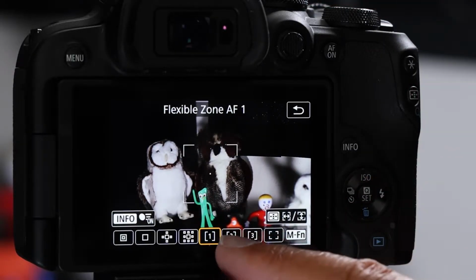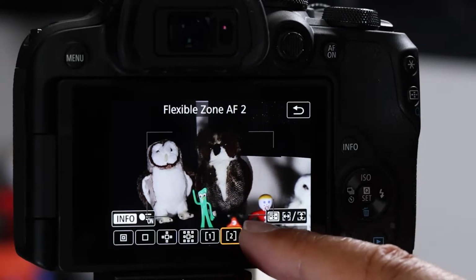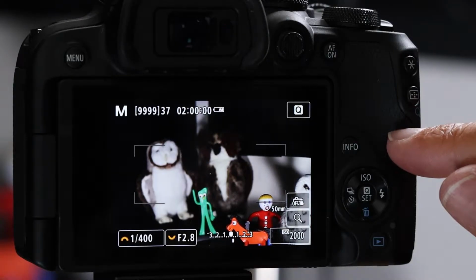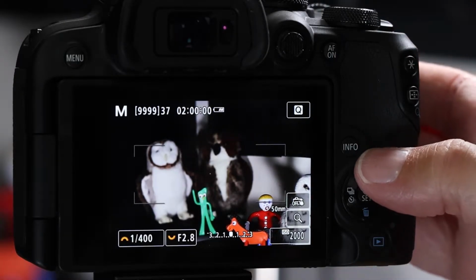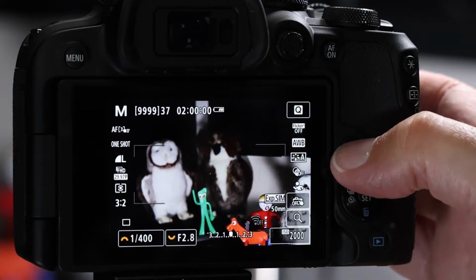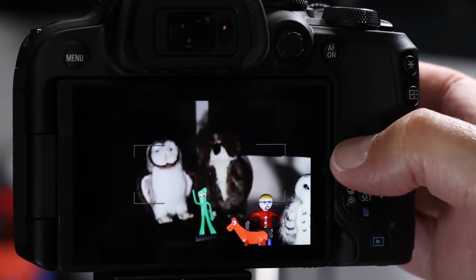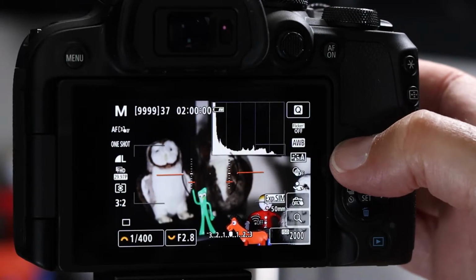So we can see these boxes. There's box 1, box 2, and box 3. So, very powerful button as usual. Okay, next we have an info button here. So if you hit the info button, it just toggles between different looks on your screen. Pretty much all there is to that one.